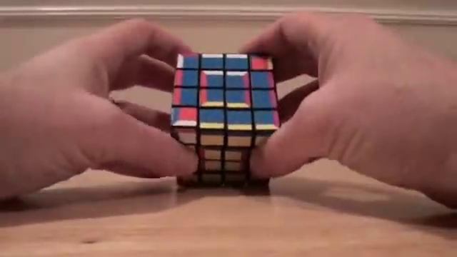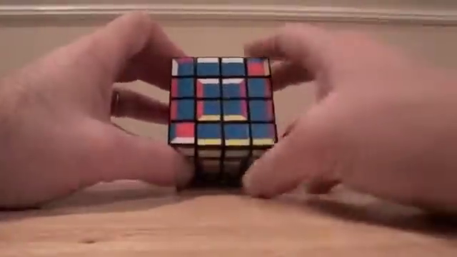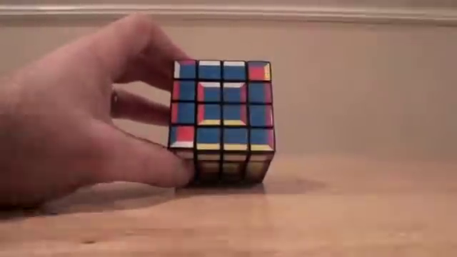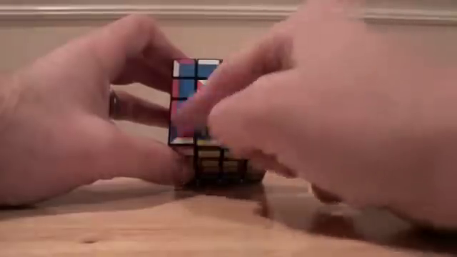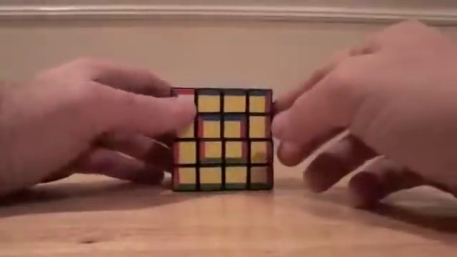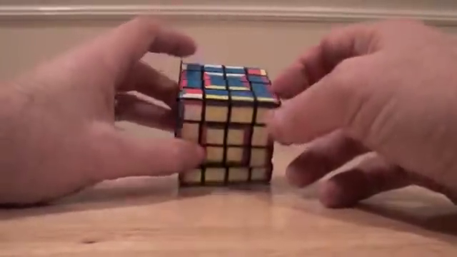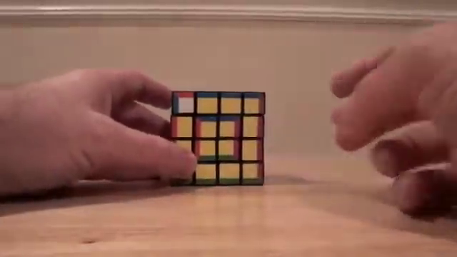So if you just see that just one is where it needs to be, then just solve it like a regular 3x3. These will all be in position, solve your corners, and you're done. So there's no issues with that. That's actually the easiest of all the possible situations.